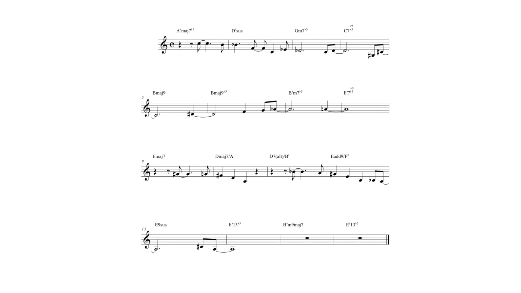Considering only the root notes of these chords, we could propose the following progression in A and A flat major, with any chord notes not in these keys being explained as alterations.